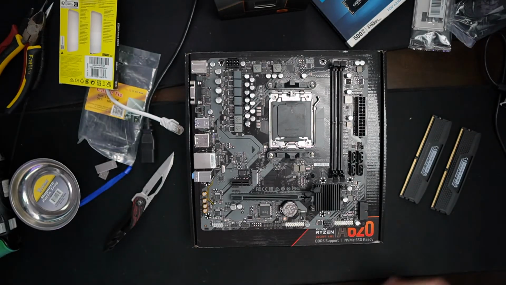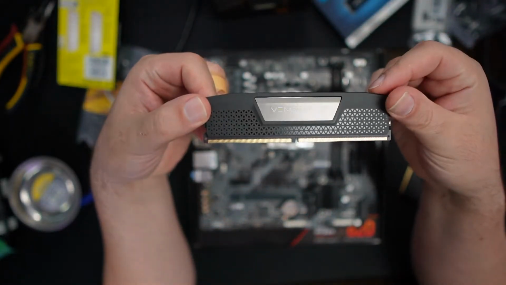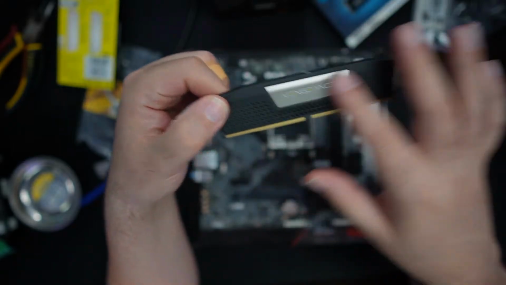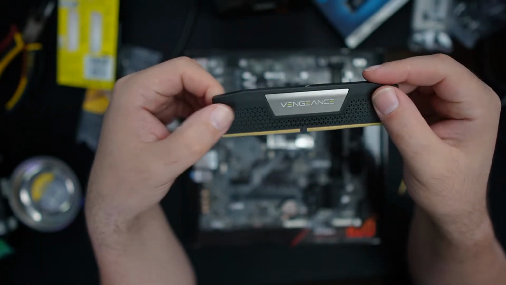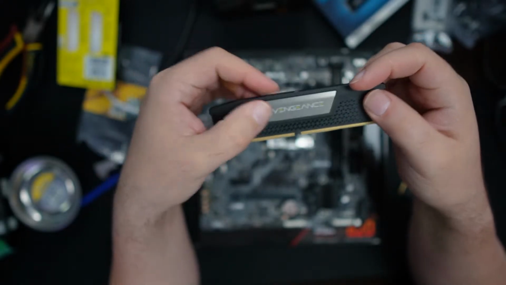All right, plastic we're going to remove. You're going to just check the RAM itself. The RAM itself sometimes has a little piece of plastic here. If it does, take it off. The Vengeance one for the DDR5 does not. So if you look on the back and the front, it is pretty clear.